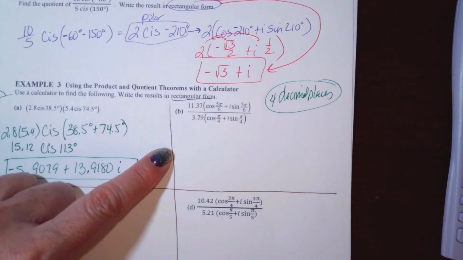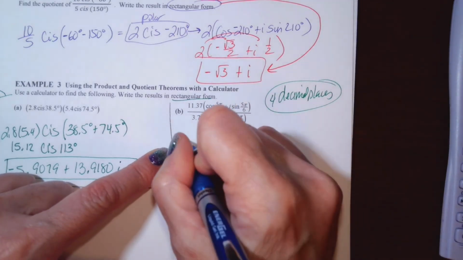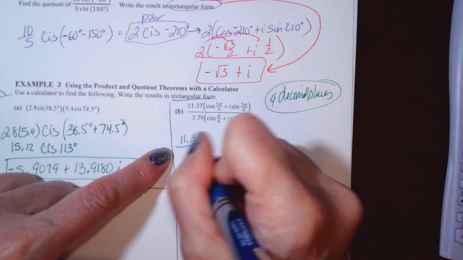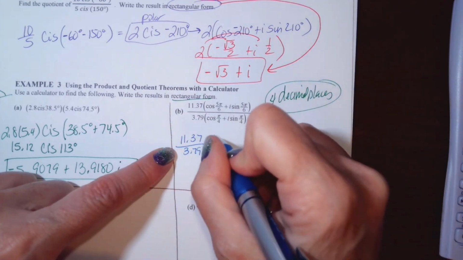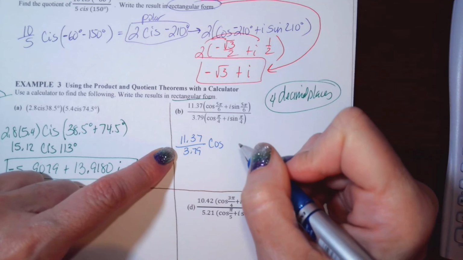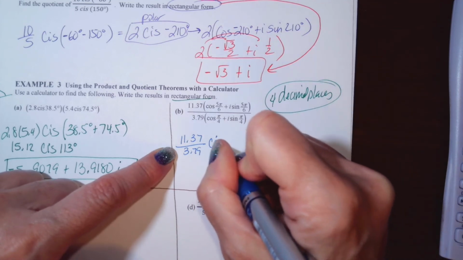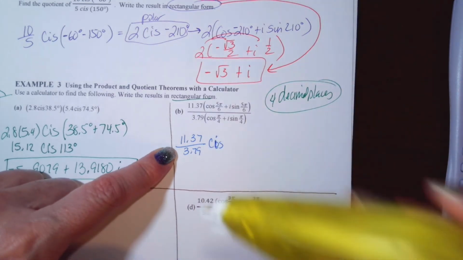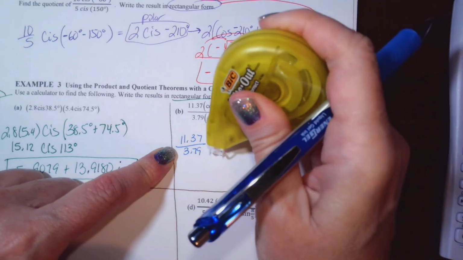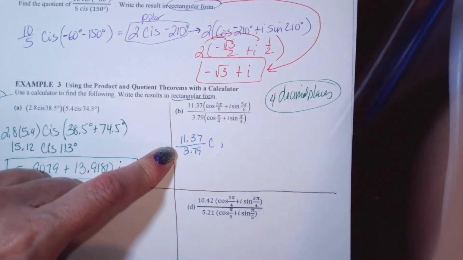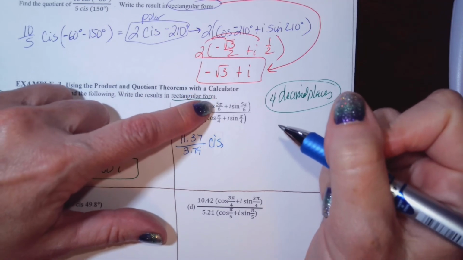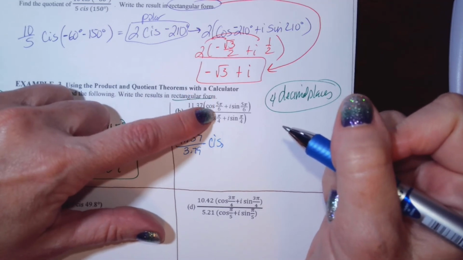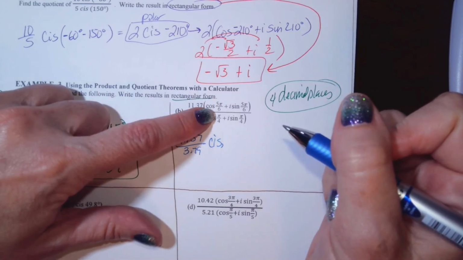All right, let's look at this next one. I'm going to go ahead and divide out the moduli, or the absolute values out front. And then I need to subtract the angles. This should be CIS. I got distracted and was talking and not paying attention to what I was writing. So I've got CIS, and then I've got the difference of my theta values. Ooh, look at that. Those do not have common denominators. I'm going to need to come up with common denominators.